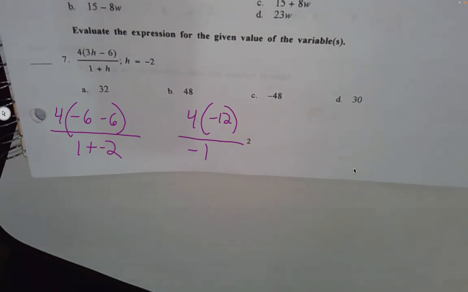Okay, let's keep going. We got -1 in the denominator. What is 4 times -12? So I have -48 divided by -1. What is that? 48. So just take it piece by piece, go through.